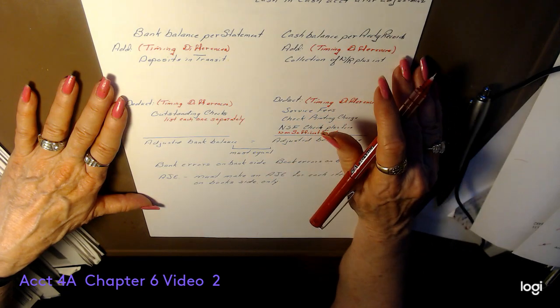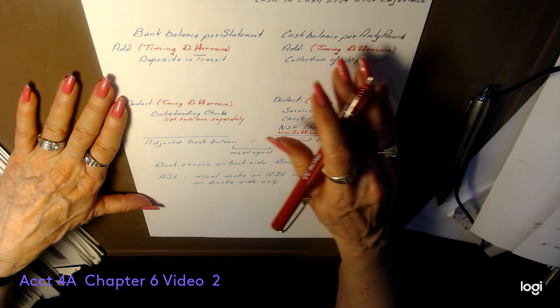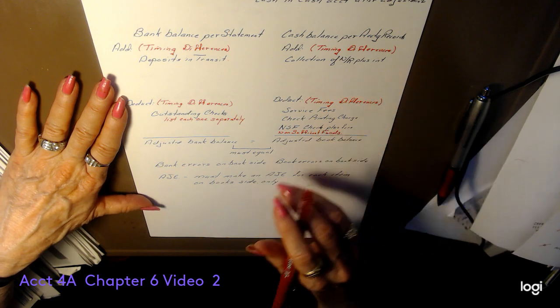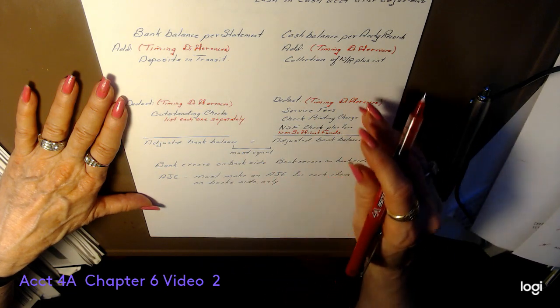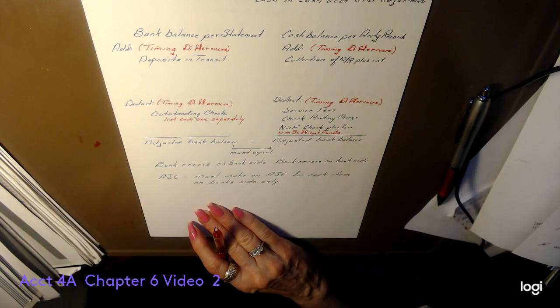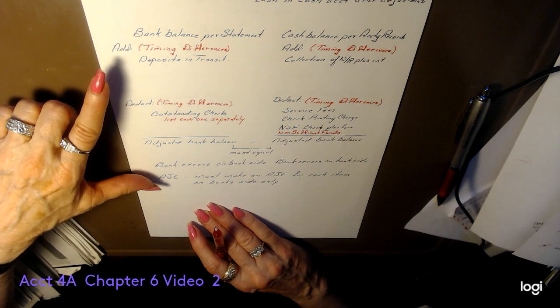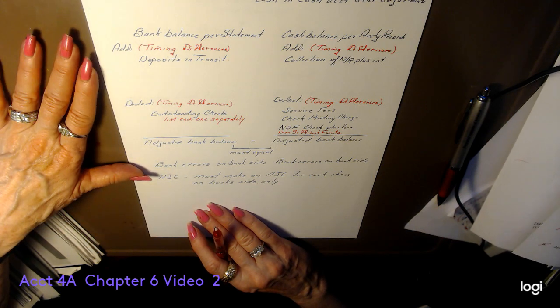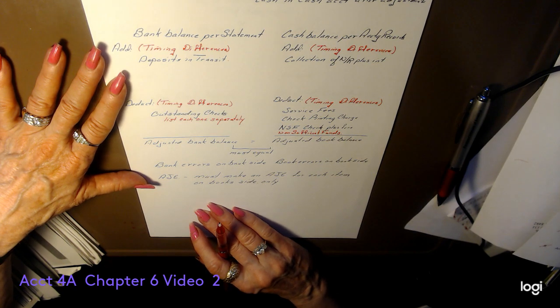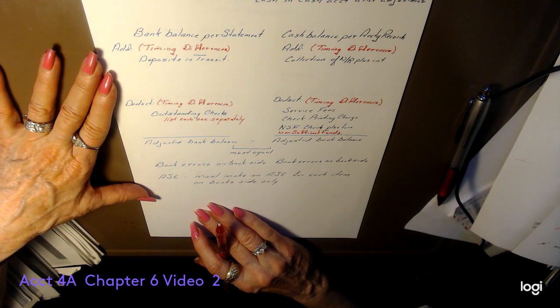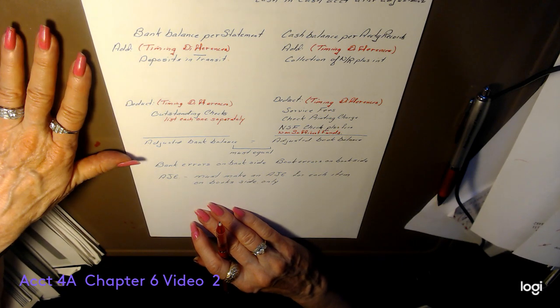When you do everything you need to do, the only thing I didn't say could come up in the bank statement are errors. Bank errors go on the bank side, and book errors go on the book side, and you have to decide whether it's an addition or a subtraction. So maybe the bank cleared one of your checks that was $109.57, and they cleared it for $109.59. They took too much out. So you're going to have to add that error back in.